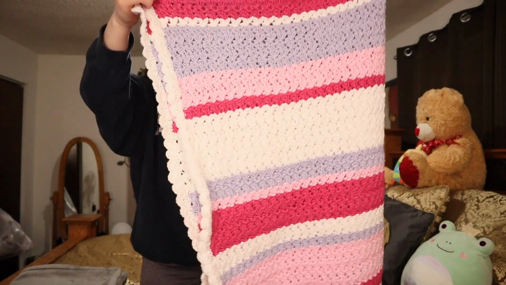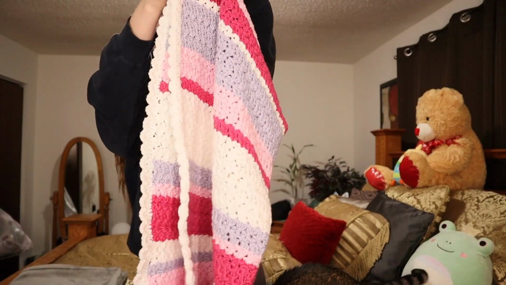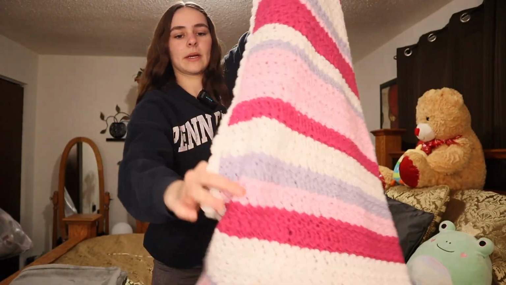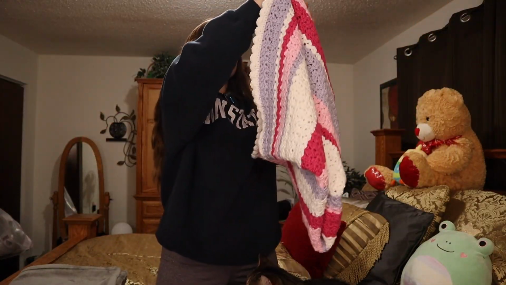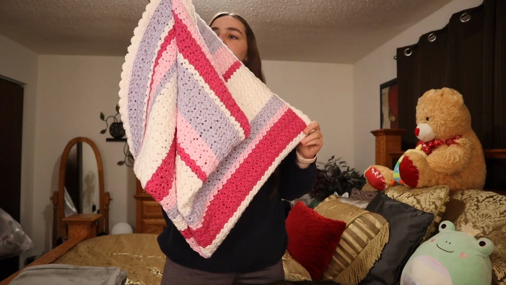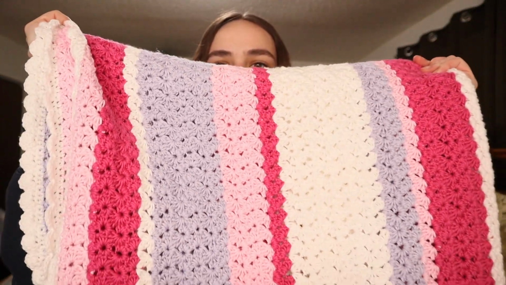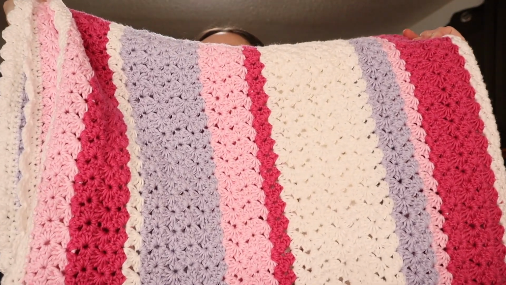Anyways, it's done. The next one I have to make, I'm probably not going to make it the exact same size. I have to measure this one actually, because I think I might have made it a little bit bigger than it was supposed to be, but that's okay. Again, I'm just happy that it's done, and it's ended up looking so pretty. Like, look how pretty it is.